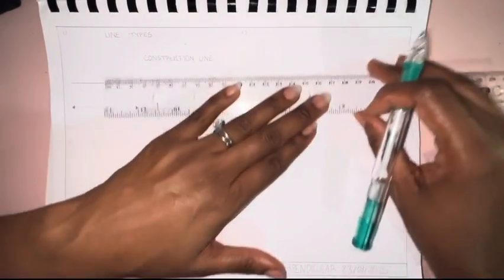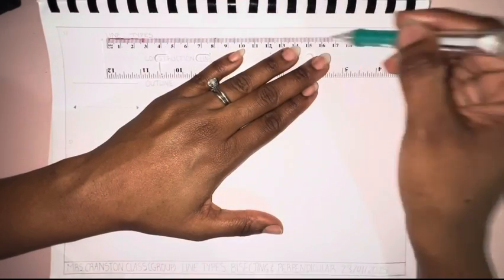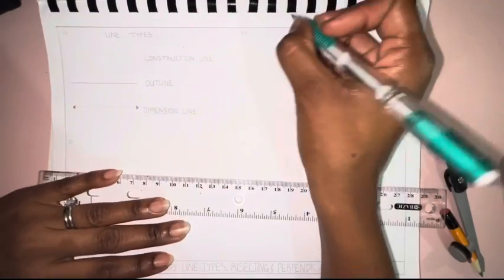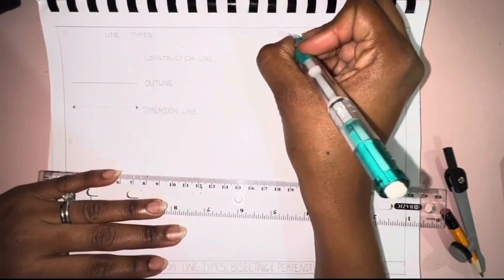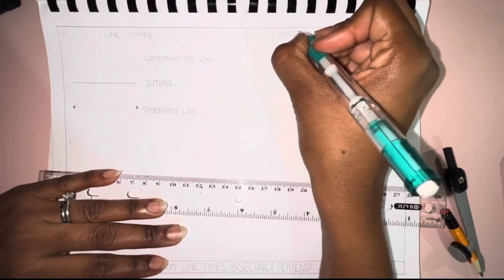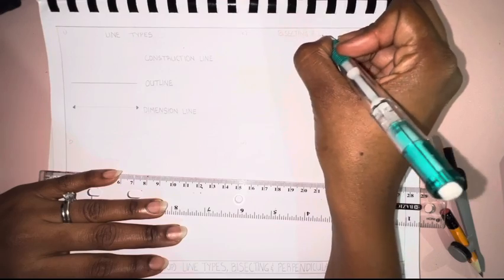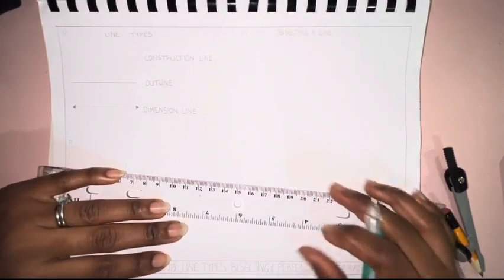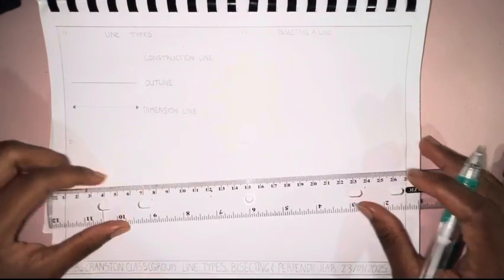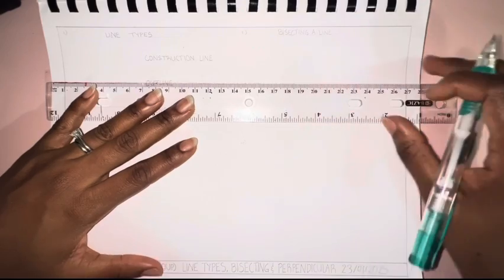Remember, light line is construction line, also thin. Dark line is outline, thick, and then dimension line is in between. We're moving on to our next section now. Draw a light line, and we're writing the next topic on it, which is bisecting a line. When we bisect a line, we're pretty much dividing the line into half, meaning there will be 2 equal halves on both sides.